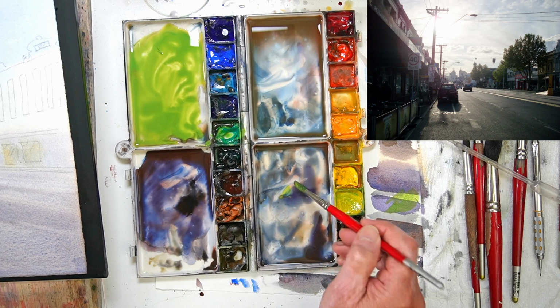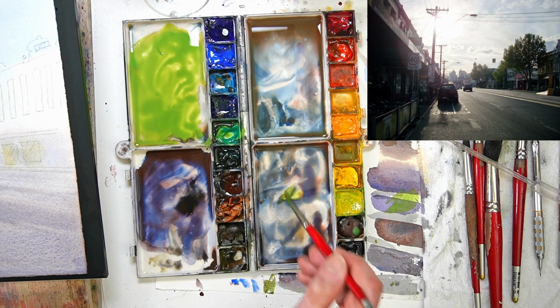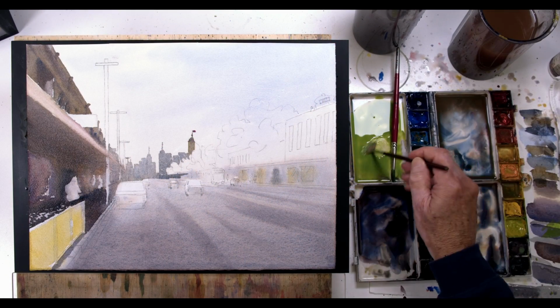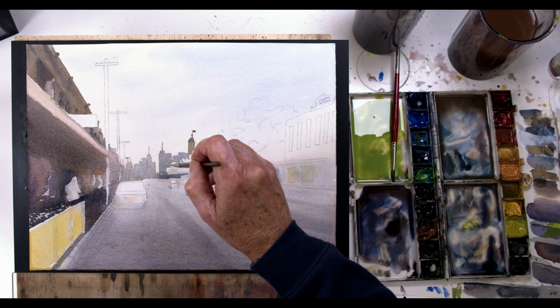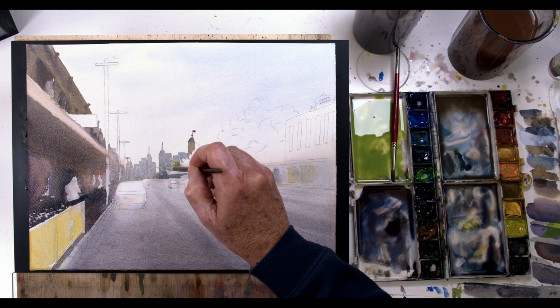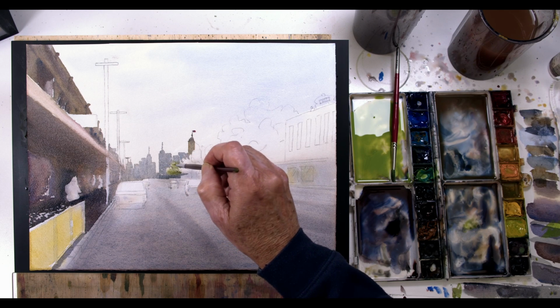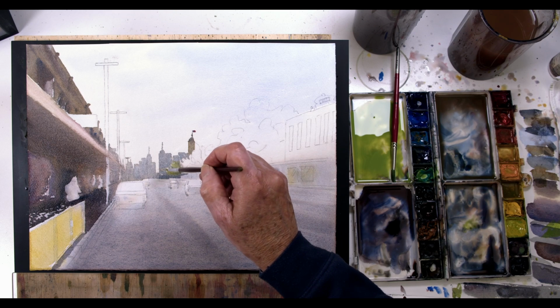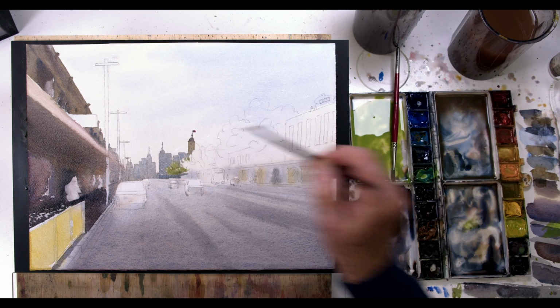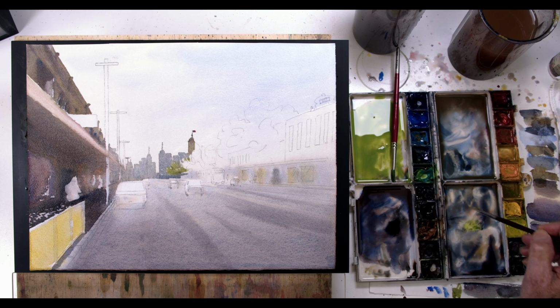And I've got this sort of bright green. If I want to dull it, I can just pick up some of this road colour. Maybe a bit of orange.